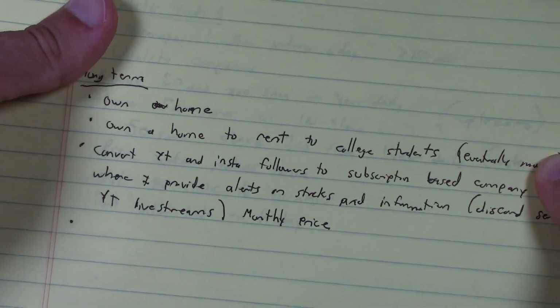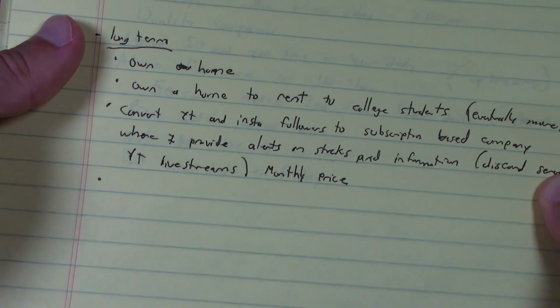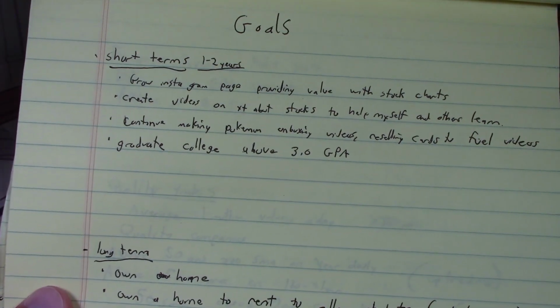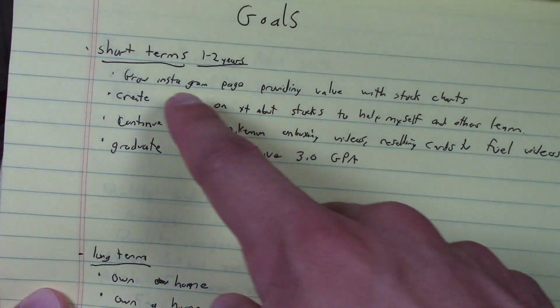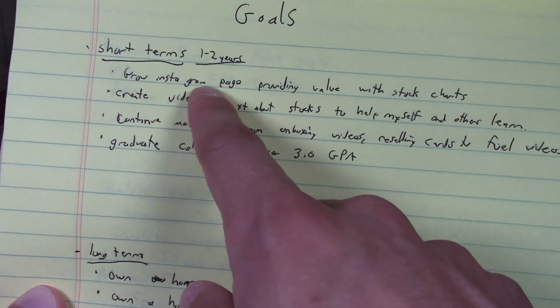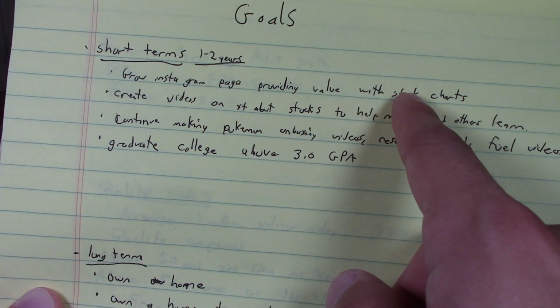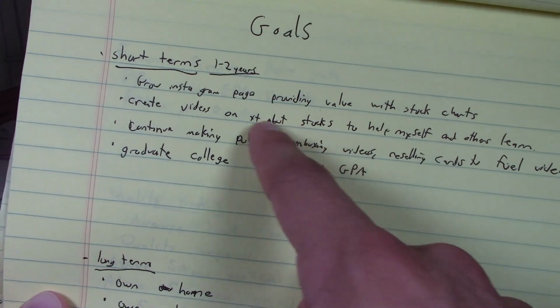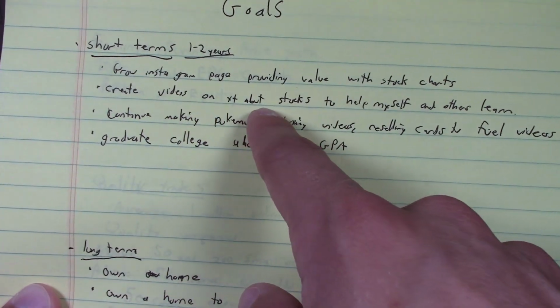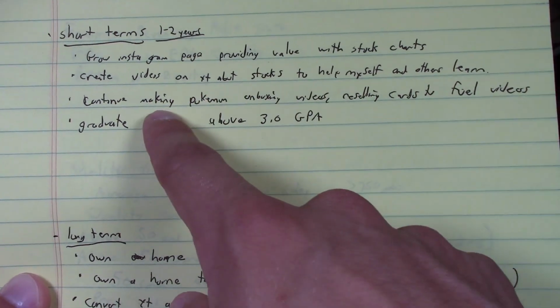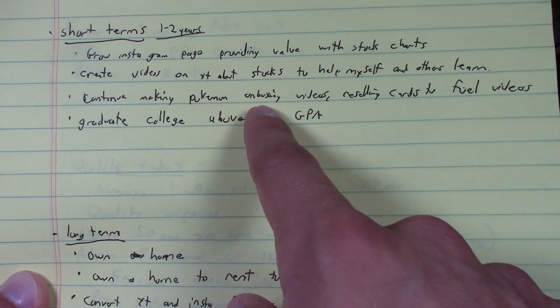Oh, we're getting goals. Let's see. My goals have definitely changed since then, but it's okay. Short-term, 1 to 2 years: grow Instagram page providing value with stock charts. See, now there are many great videos on YouTube. I've started out myself and others learn. Continue making Pokemon.